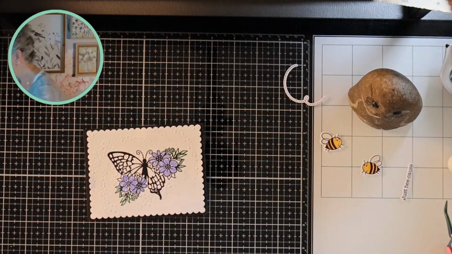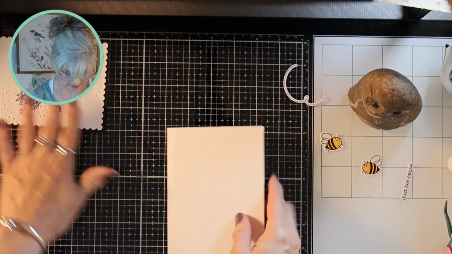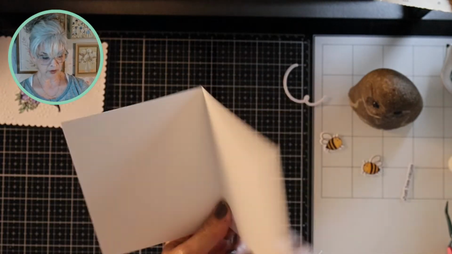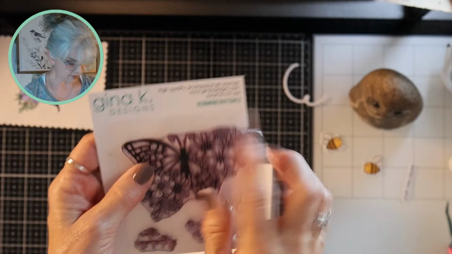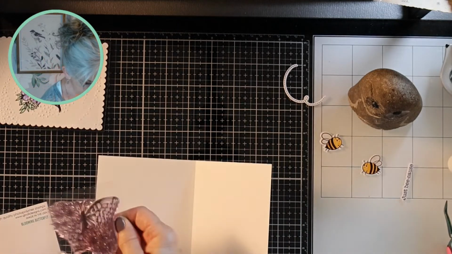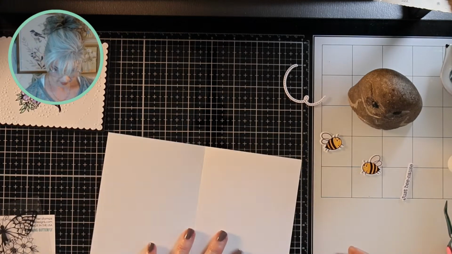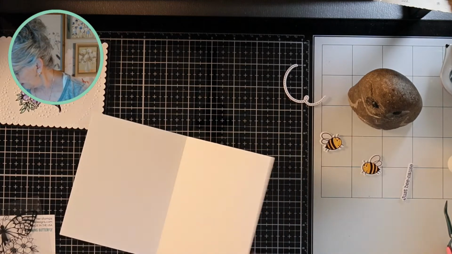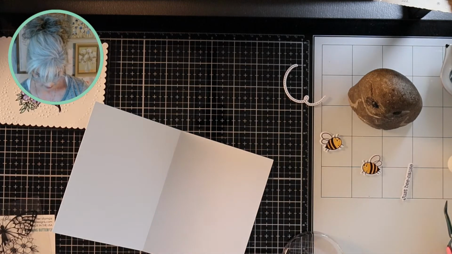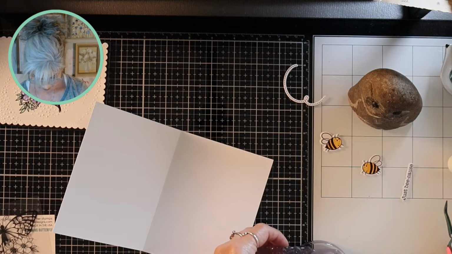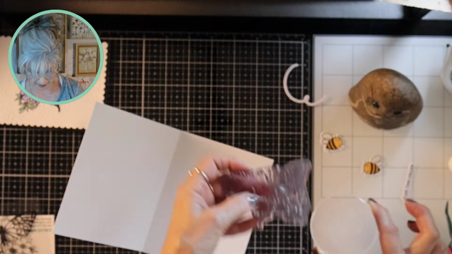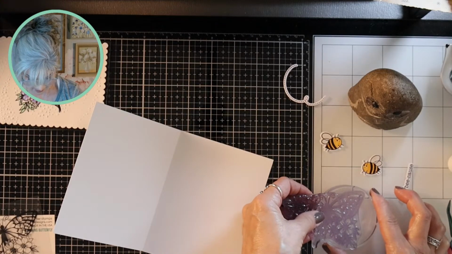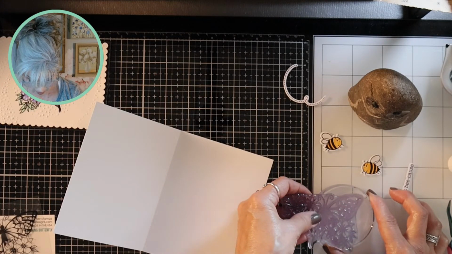I'm going to bring in the card base. This is a USA2 Side Folding card base, and I'm actually going to bring back this Blooming Butterfly stamp. I want to stamp this guy just on the inside of this card, kind of right here, but in some very, very light ink. So I'm just bringing in an acrylic block, and it's smaller than the stamp, but I don't want the whole stamp anyway. But I'm just going to put this stamp on here, about like that.